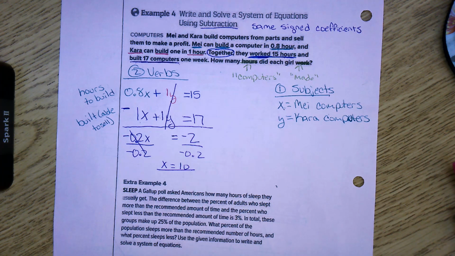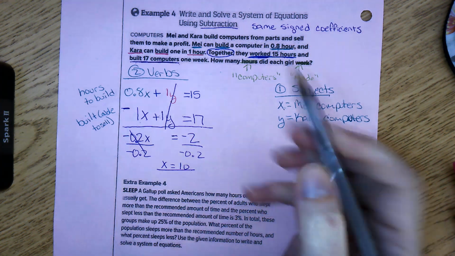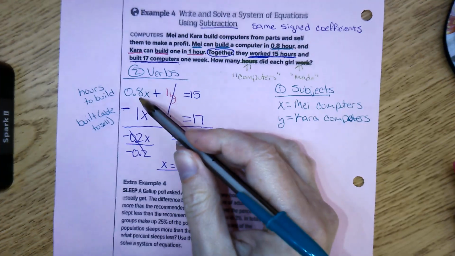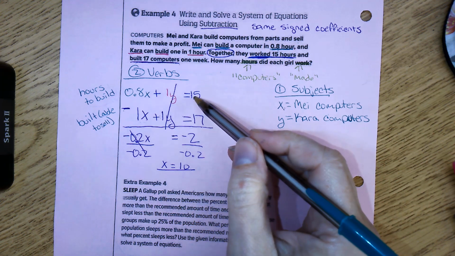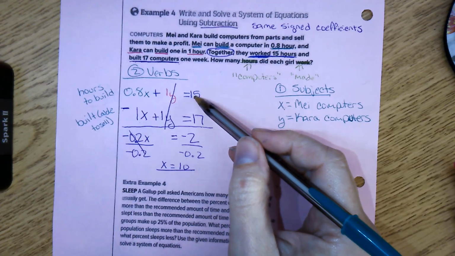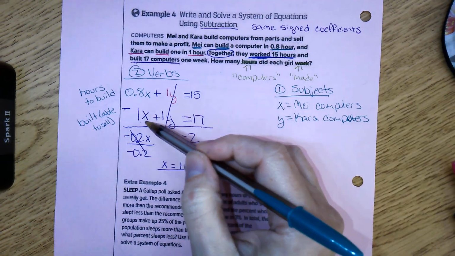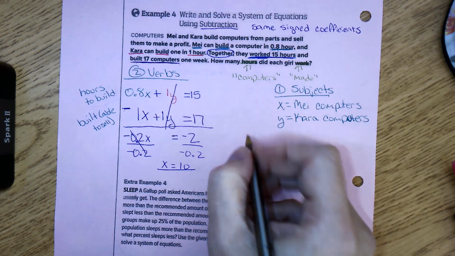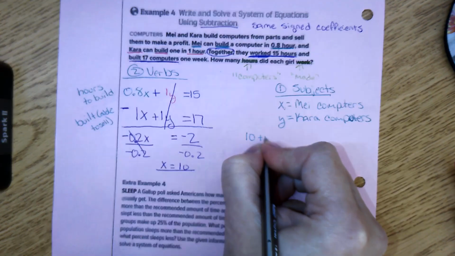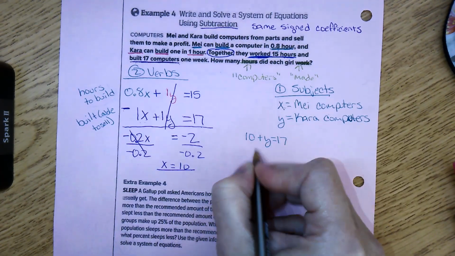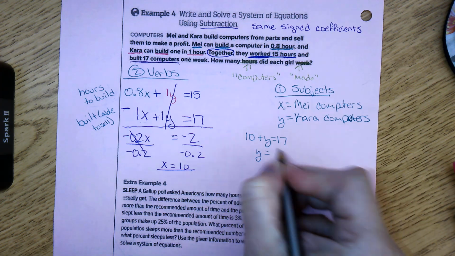Now we have to find y. We could totally use that top equation. I'm not gonna, but we could. I'm going to use my much easier equation here because 10 plus y equals 17. What's y? 7.